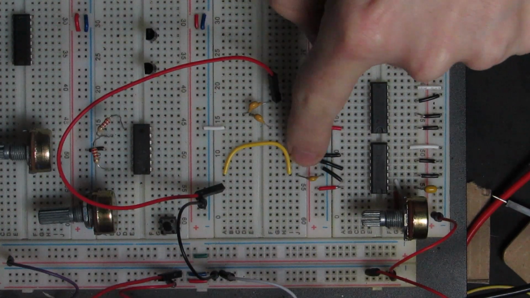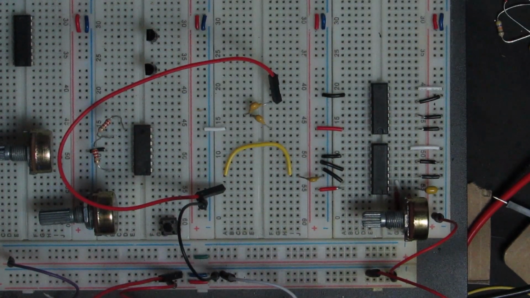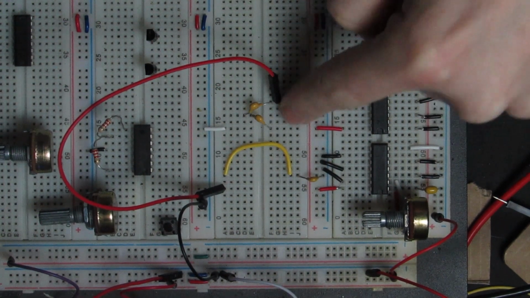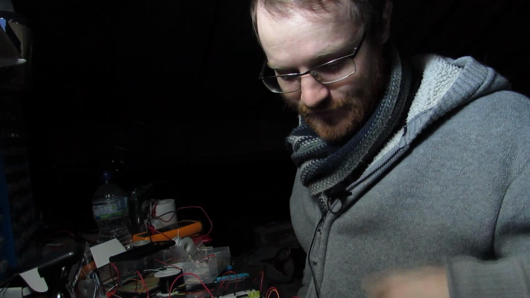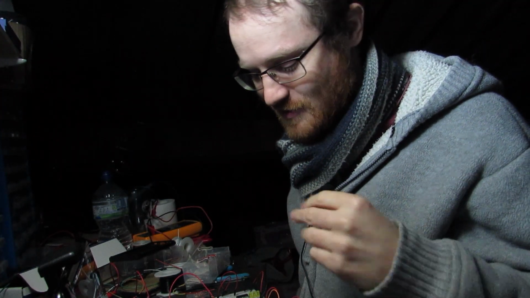So we've got a capacitor down to ground here. We're going to have a stereo potentiometer here. We've got the two capacitors here with the potentiometer down to ground there. So it's quite straightforward to build this. It looks a lot more complicated than it is.